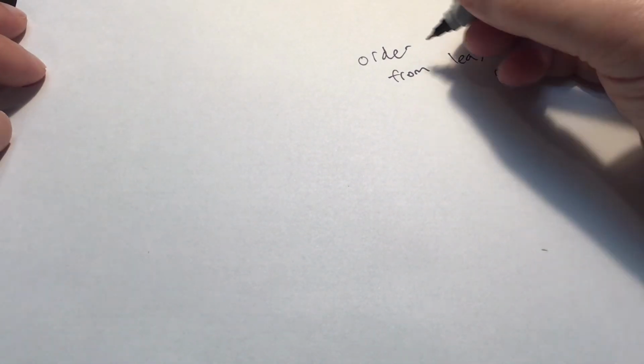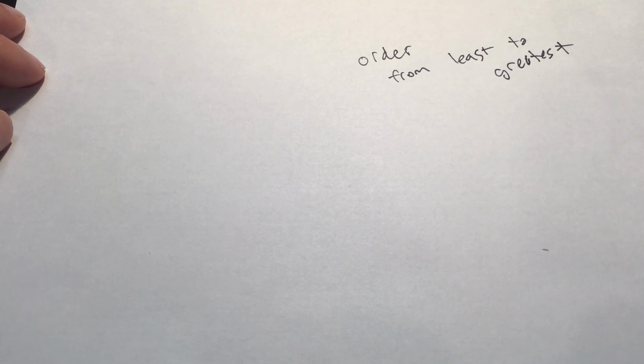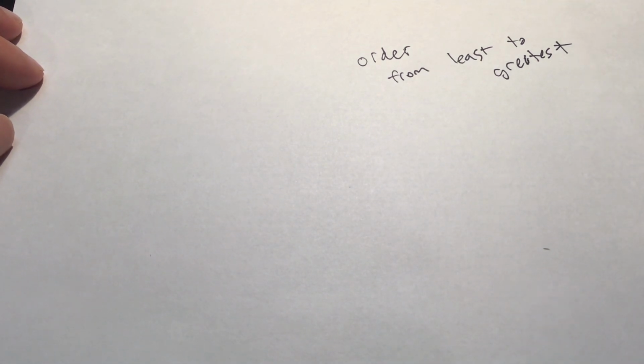So if I asked you to say the alphabet, you wouldn't start at Z and start going backwards, you'd start at A. You go A, B, C, D, E, right? You work from the start to the end. If I asked you to count, you wouldn't start counting at 1,000,000 and work your way backwards. You would start at 0 or 1 and work your way up, okay? So hopefully your teachers will be kind and ask you to order always from least to greatest, but that's generally what happens, all right?